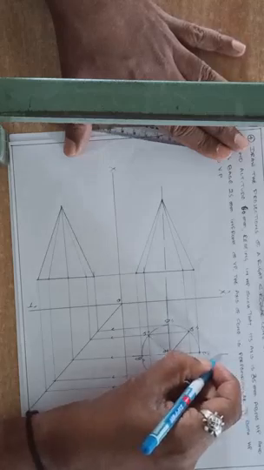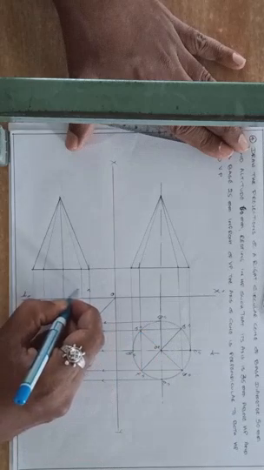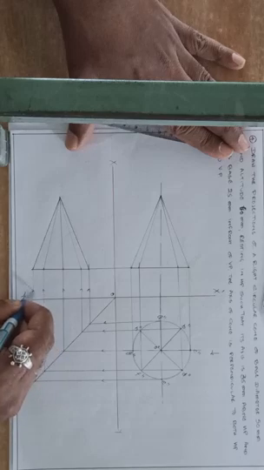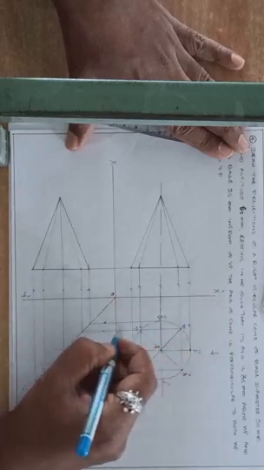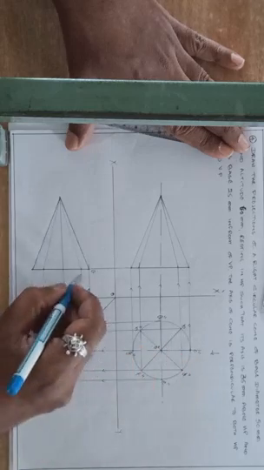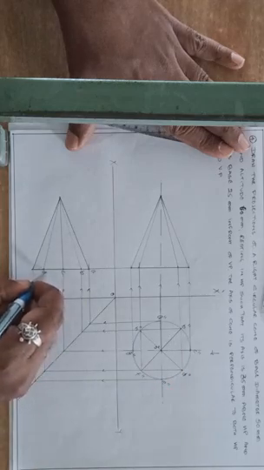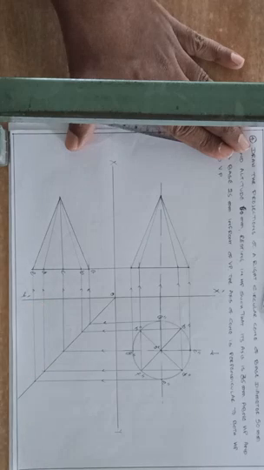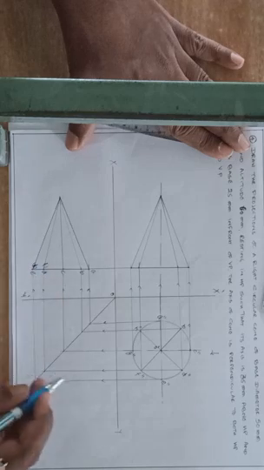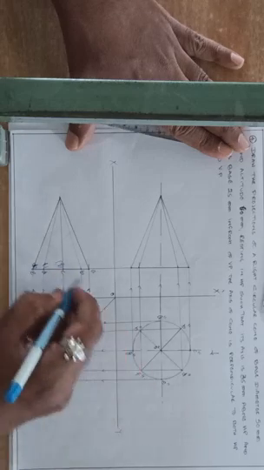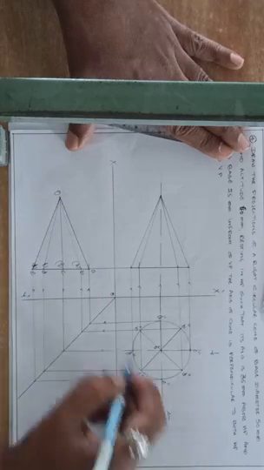So now for the top view, looking from the top, whichever points are visible here, you can draw the arrow marks in the opposite direction. Now A is visible, A. B is visible, B. C is visible, C. D is visible, D. E is visible, E. F not visible, G not visible, H not visible. This is O. Similarly, for front view, looking from this side.